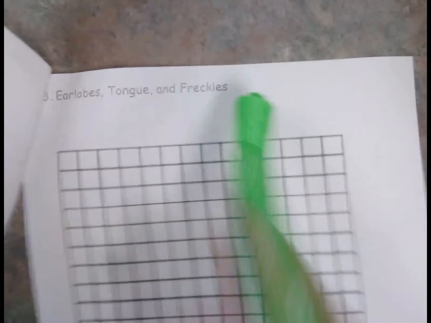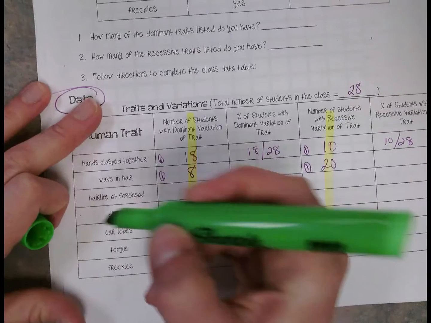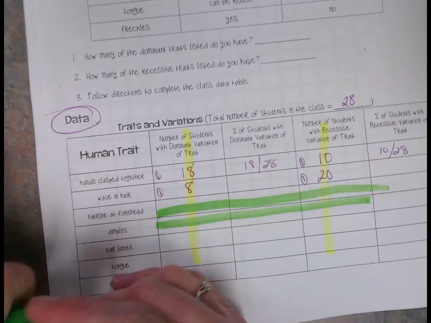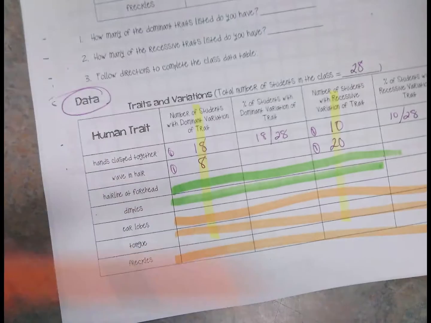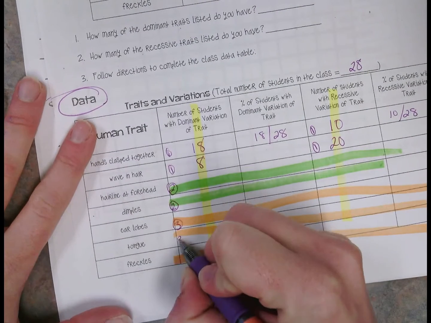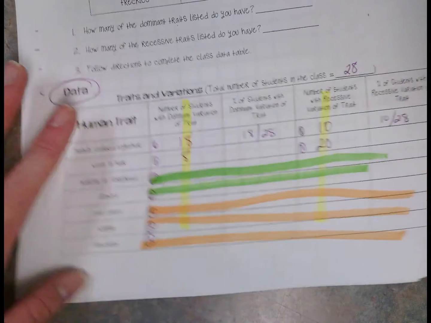The next one is going to be hairline at forehead and dimples. And then the third graph is going to be earlobes, tongue, and freckles. So if you're looking at this, these two go together. These two go together. And then the third graph, get a different color highlighter real quick. The third one are these three. Okay. So looking at this, these two will be graphed together, and then these three will be graphed together.